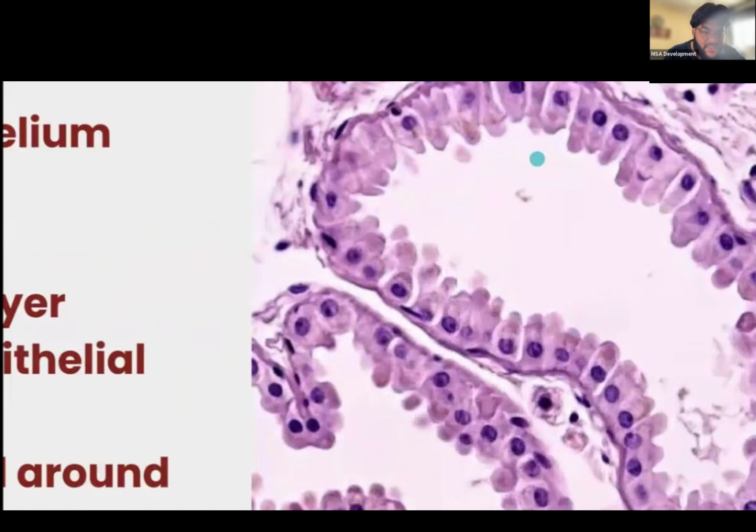This sweat gland, as you guys can see, has a very large lumen, and you can see it has a simple cuboidal epithelium.